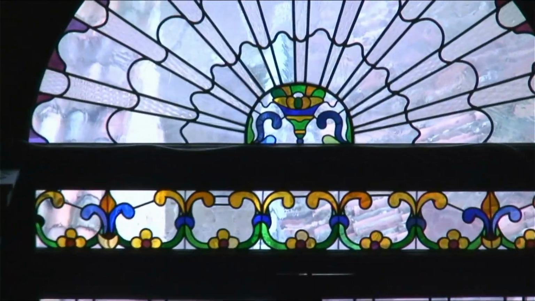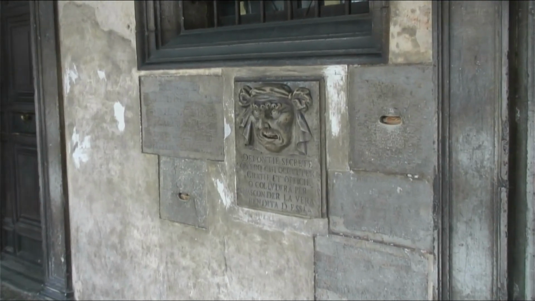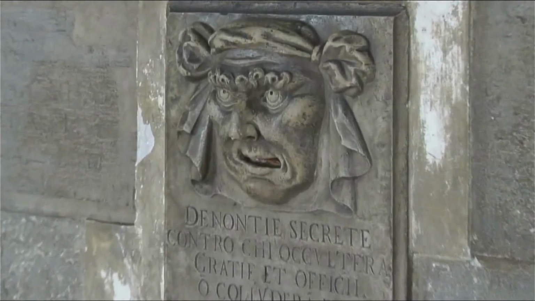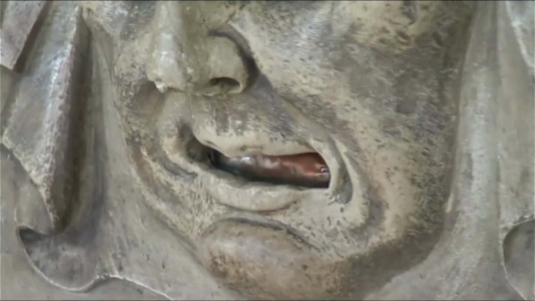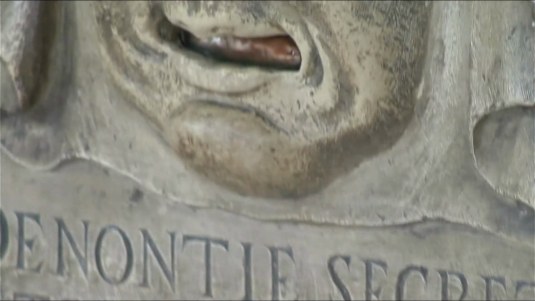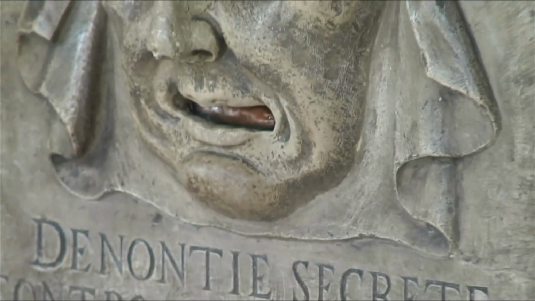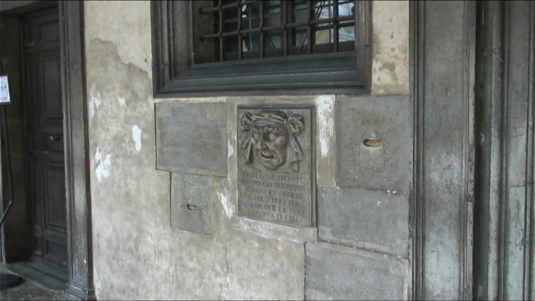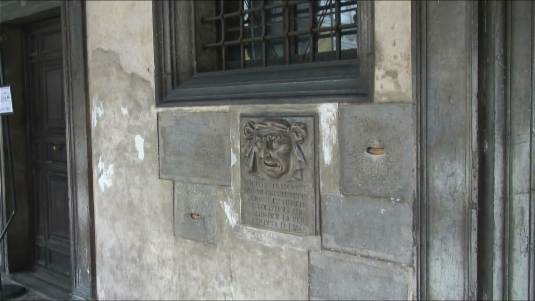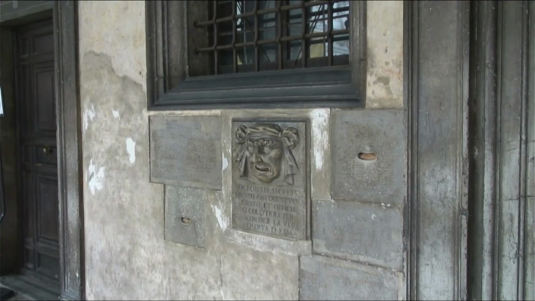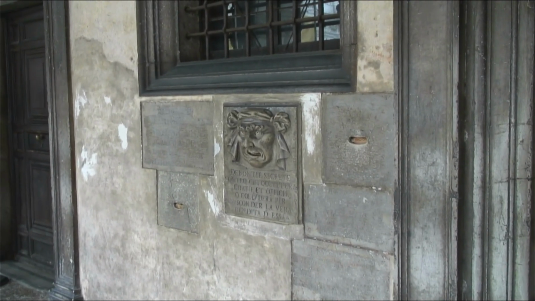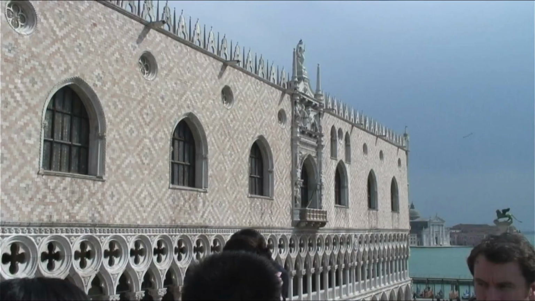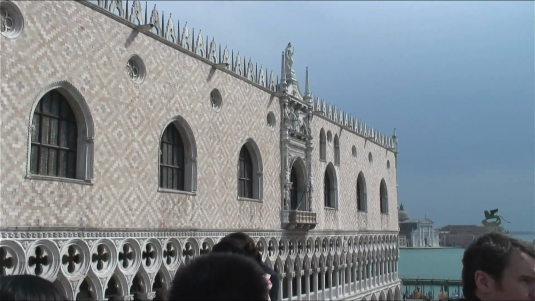Let me say that again. These slots here in the mouth are where people would put accusations of crimes that people committed, in secret, and then the judges would examine them and call the accused criminals to justice.